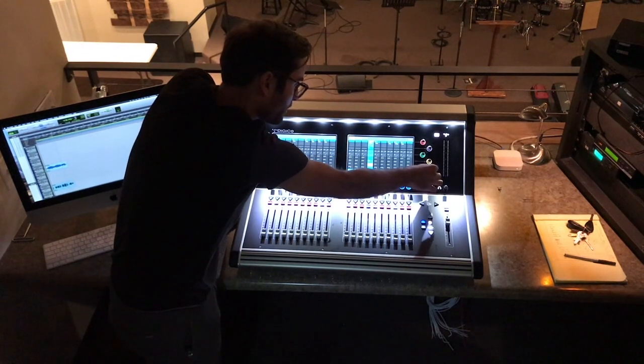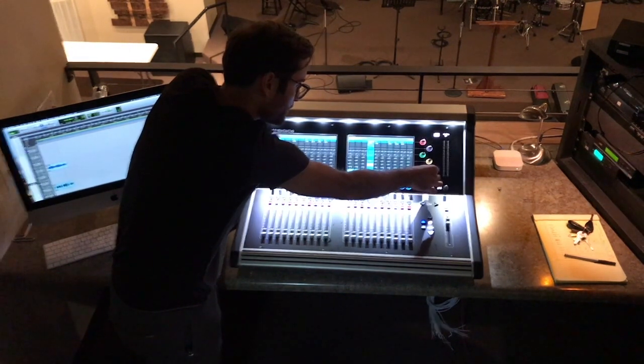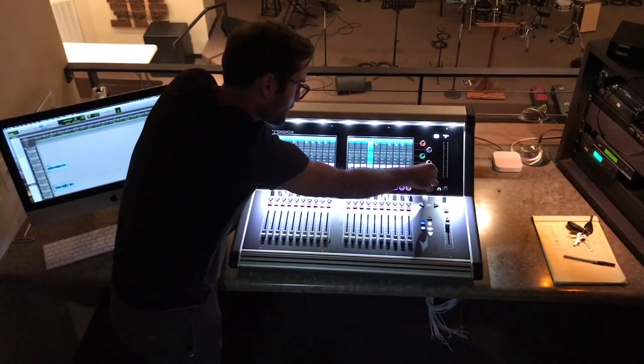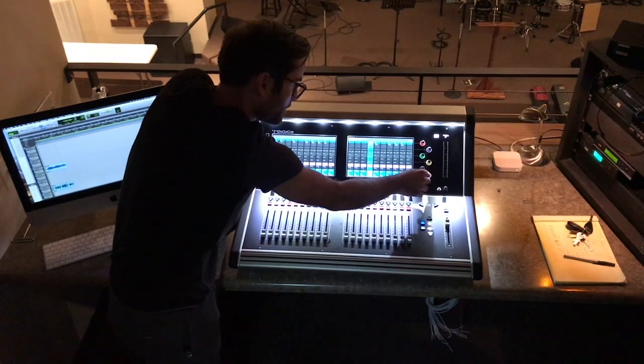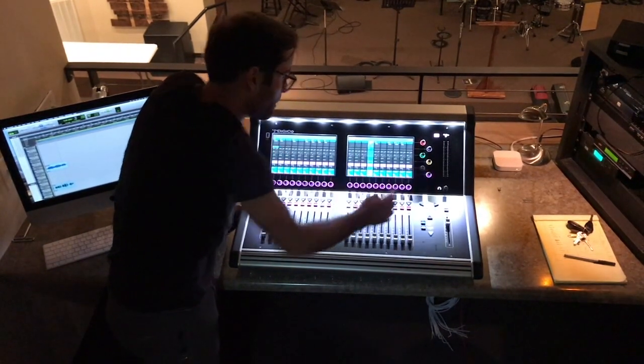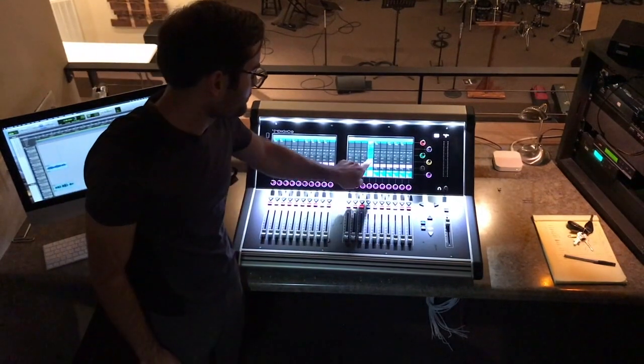This turns it on and off, okay? So if you want to turn this on and off, you push it in. How did you get the push row to light up so that the knobs below work? You hold it. Press and hold.